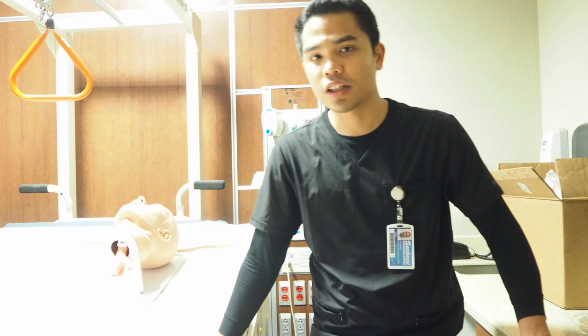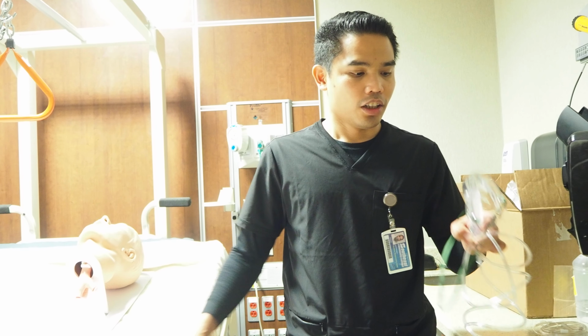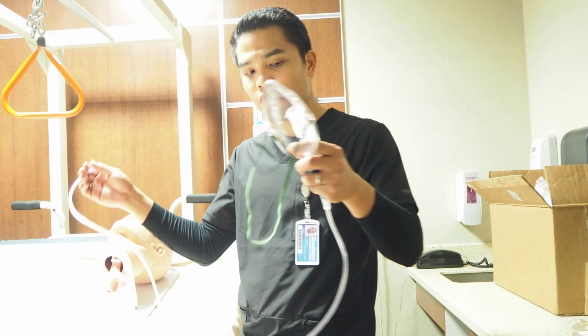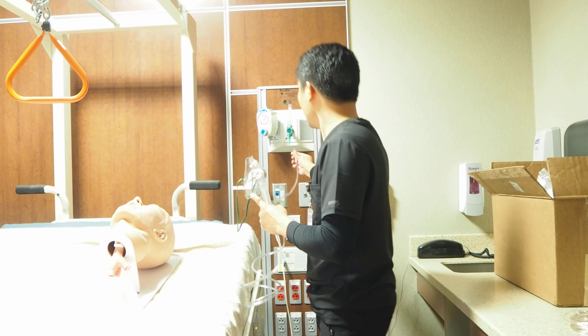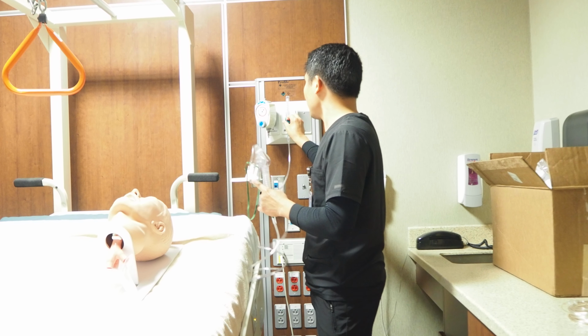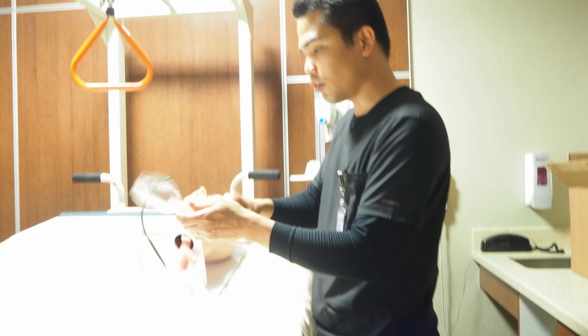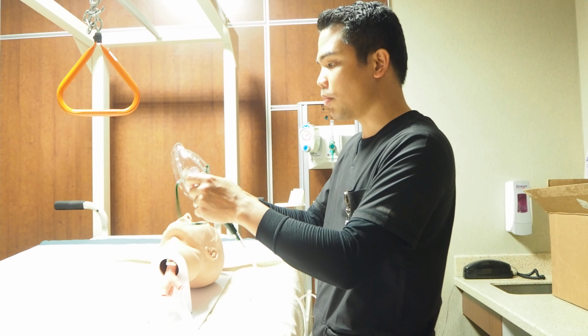I do a set of vital signs as a pre-assessment, and then we can move on. The doctor would like the patient to be hooked up with a Venturi mask because the patient has chronic CO2 retention. So immediately we set it with a flow for about 28% FiO2, so that the patient would be able to receive precise FiO2.